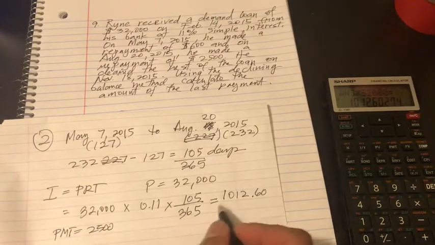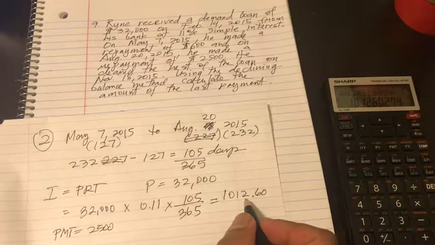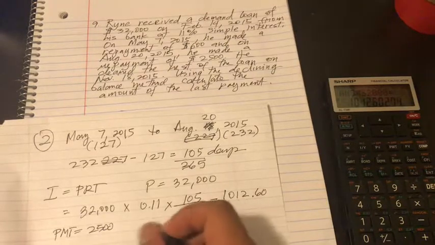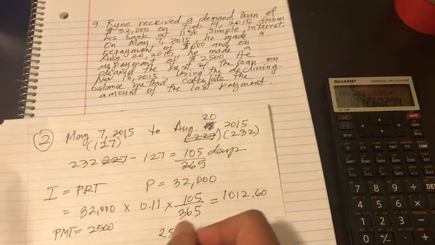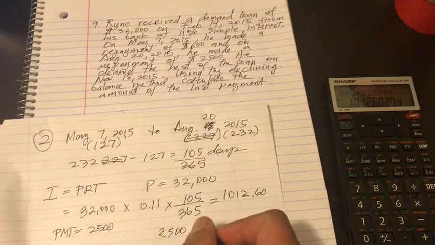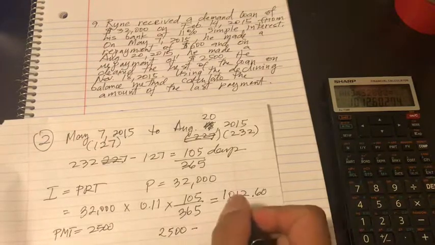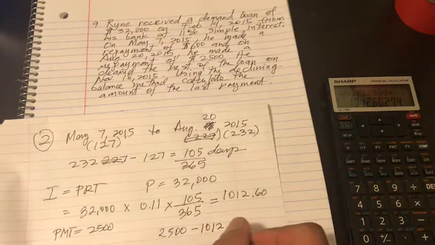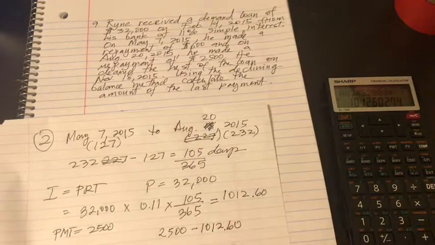So we apply the payment to the interest. Now the payment is 2,500, and we subtract the interest charge for that period, which is 112.60. But we won't stop there.